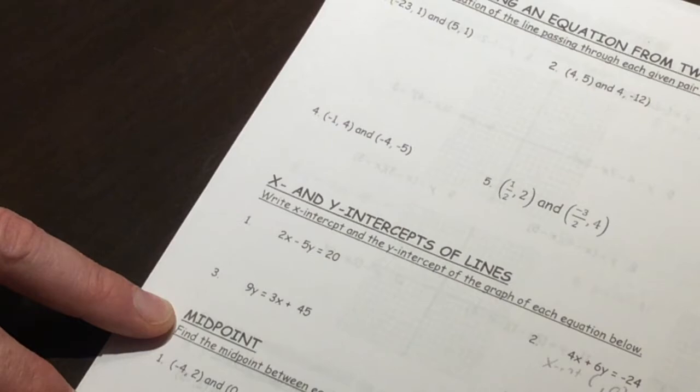And the sum of your y's divided by 2. That's how we find the middle of a number. So if you want to find the middle of your x's, add them together and divide by 2. You want to find the middle of your y's, add them together and divide by 2.